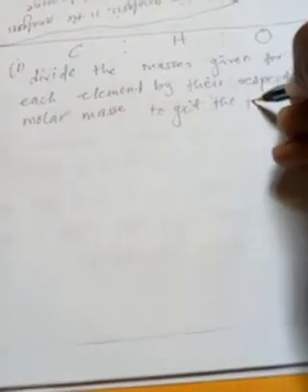First of all, if I have the mass of this, that, and that one, then I'll say divide the masses given for each element by their respective molar mass to get the number of moles for each.